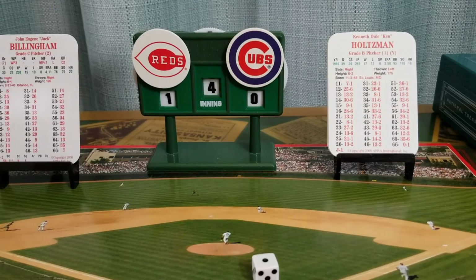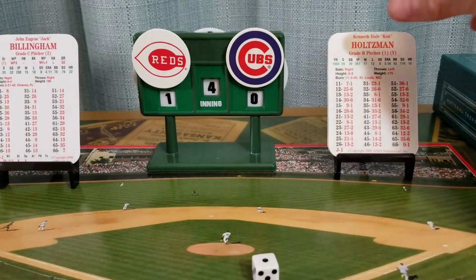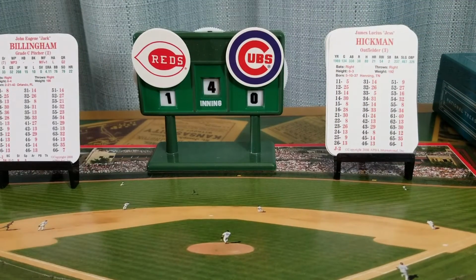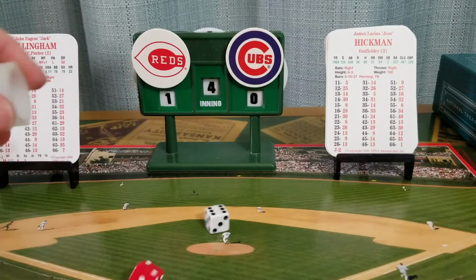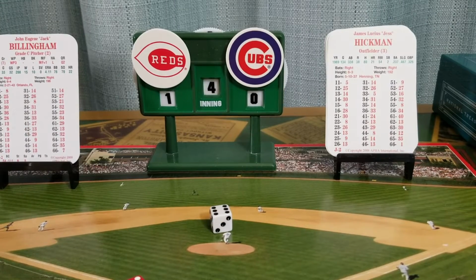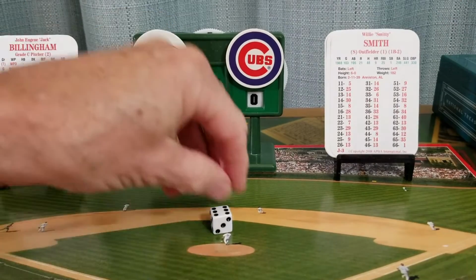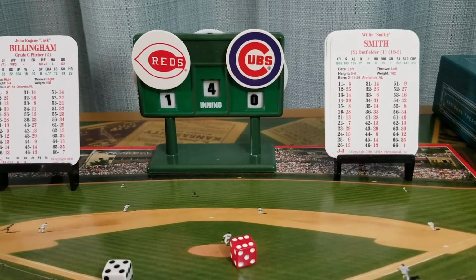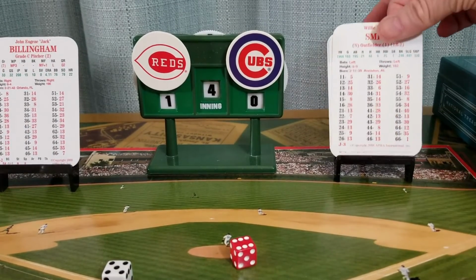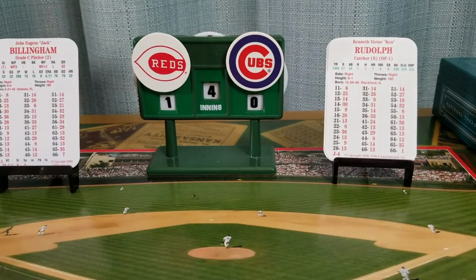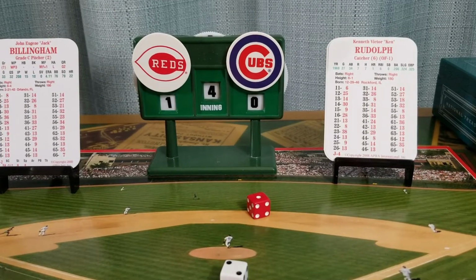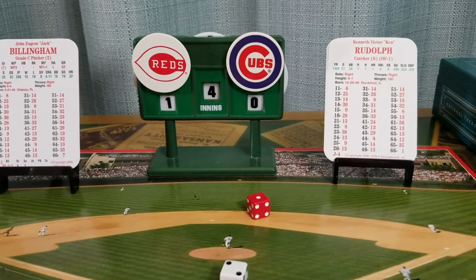1-0 Reds. Jim Hickman will lead off for the Cubs. Billingham's first pitch, 26, is a strikeout. We'll make that his third pitch. 1 down. Willie Smith steps in. Pop out to the catcher, 2 outs. And the Cubs catcher, Ken Rudolph, comes to bat. 1-2 is going to be a ground out to second base. A quick fourth for the Cubs.